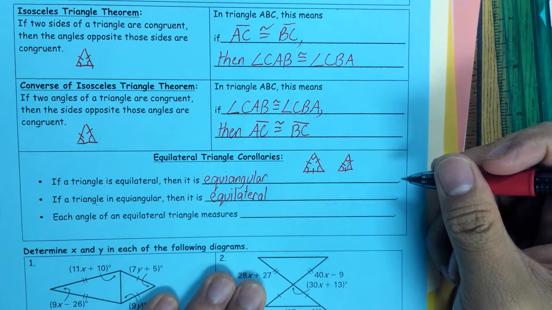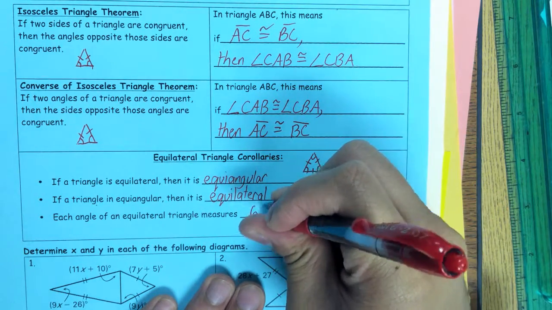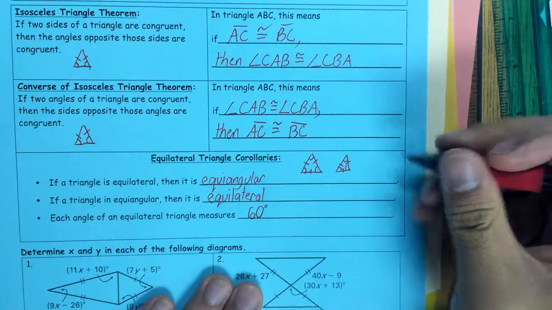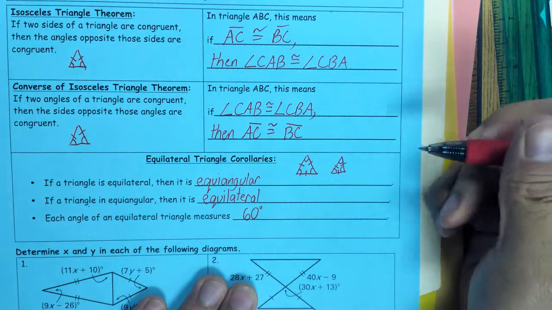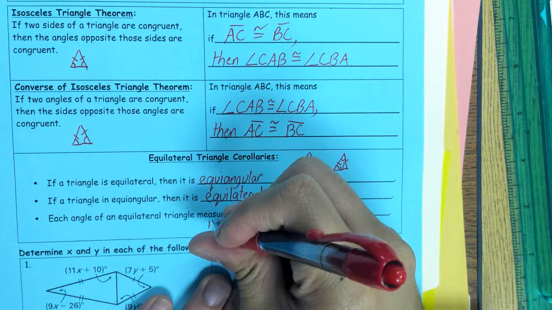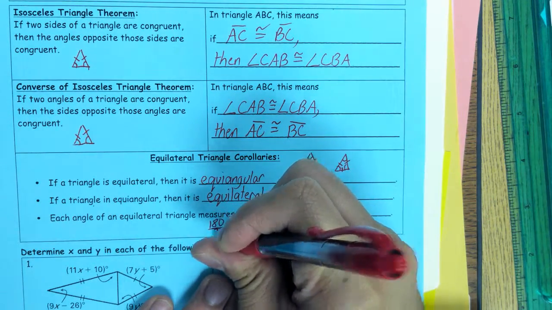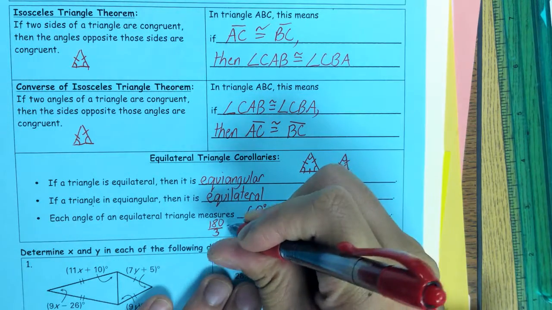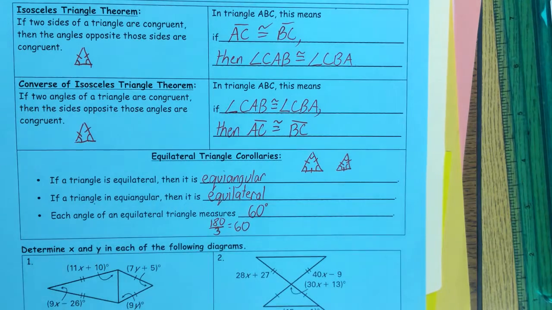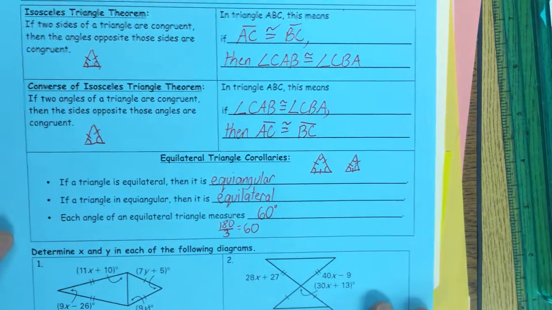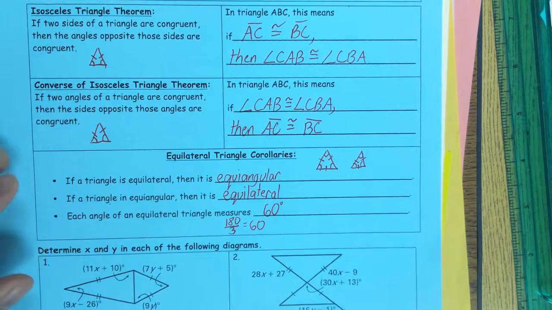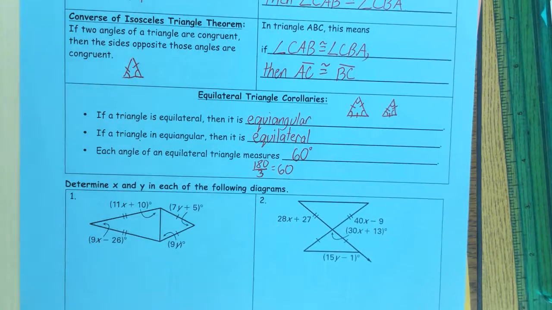Each angle of an equilateral triangle measures 60 degrees. We know that because the sum of my three angles is 180. I have 180 degrees, we divide it into the three equal angles, and it gets me my 60. So those are the properties of isosceles triangles and equilateral triangles. So let's go ahead and do some examples.